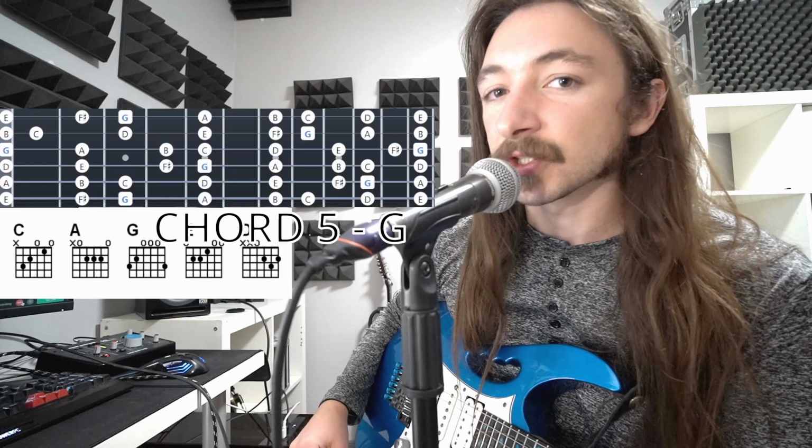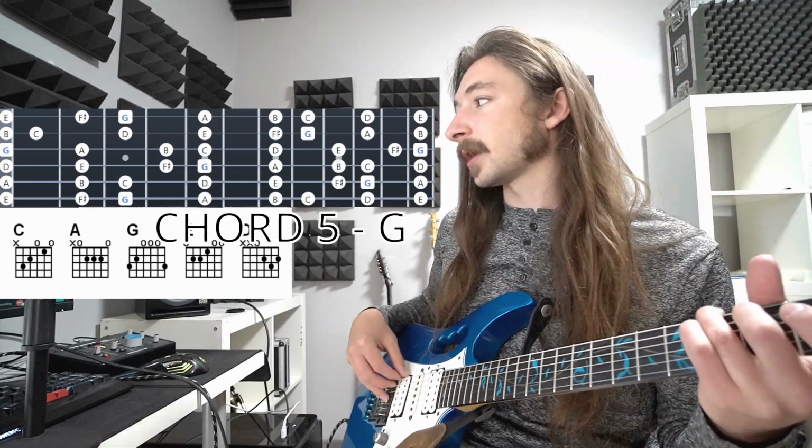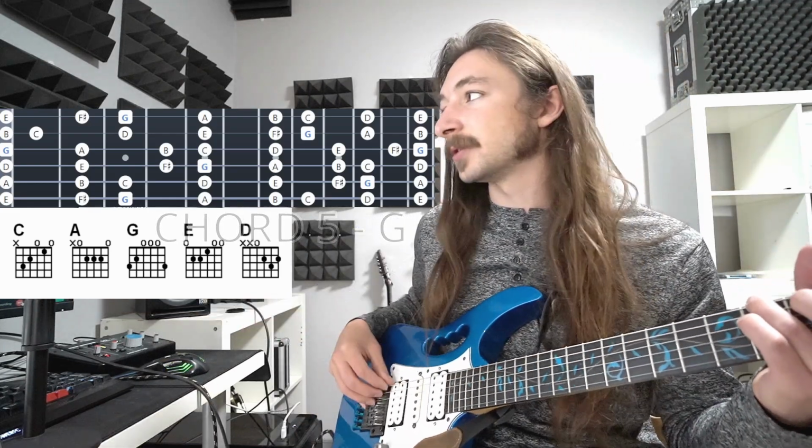The last shape that we need to become familiar with is the G shape. Starting once again with our Ionian mode, we'll play the G major scale.